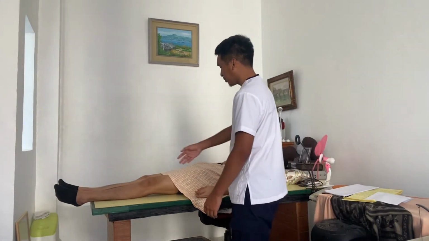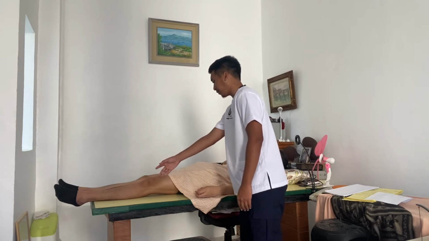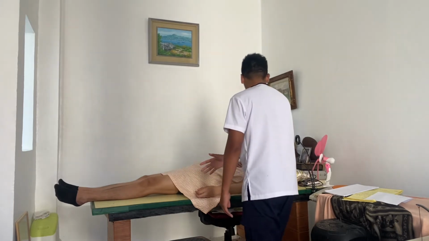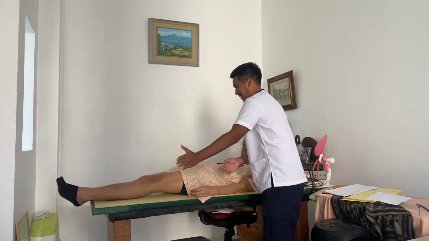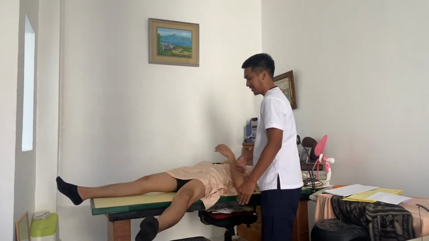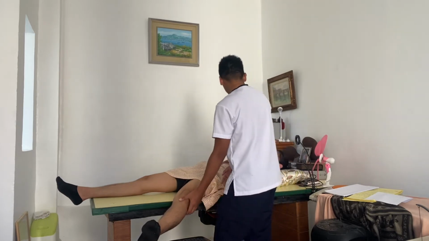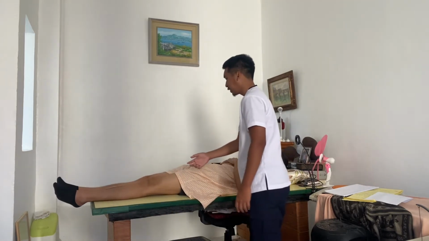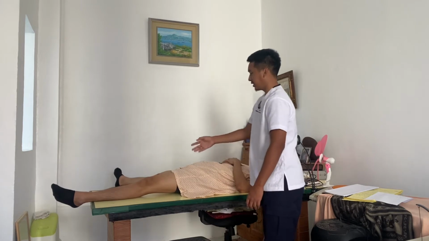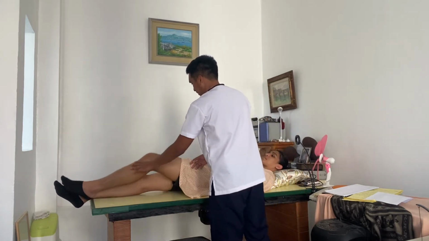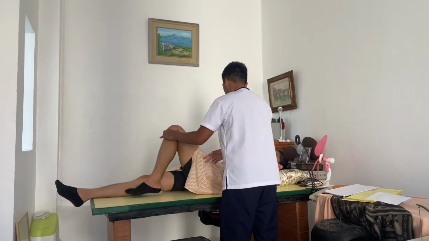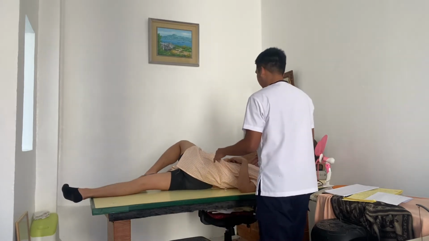Okay, now I'll ask him to move it away from the midline. Okay, very good. Then I'll ask him to do it on his other leg too. Okay, very good. Now, ask him to bend his knee and move the leg toward the midline.